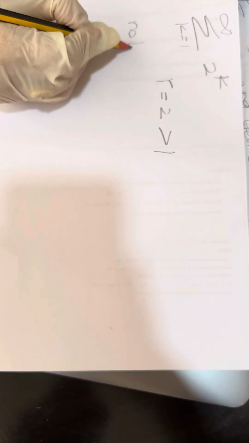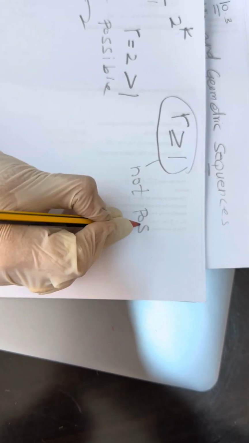Here the r is 2, which is greater than 1. So in this case, the sum is not possible. You will write not possible. So in an infinite geometric sequence, you have to check the r value. If r is greater than or equal to 1, then the sum is not possible. We cannot evaluate, we cannot find the sum.